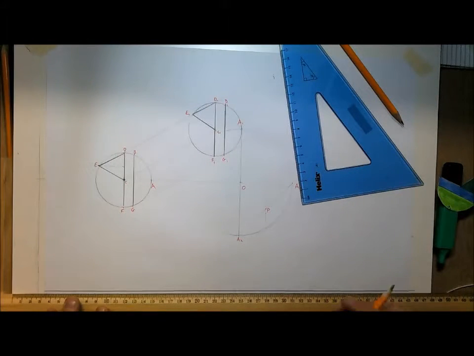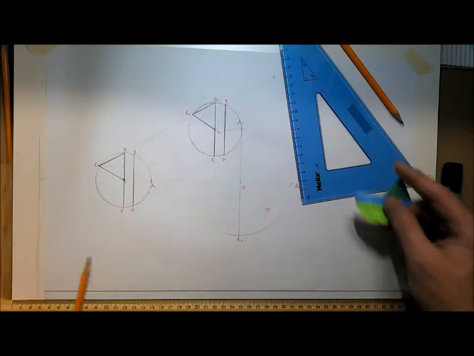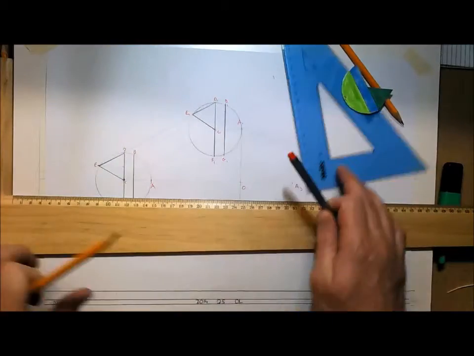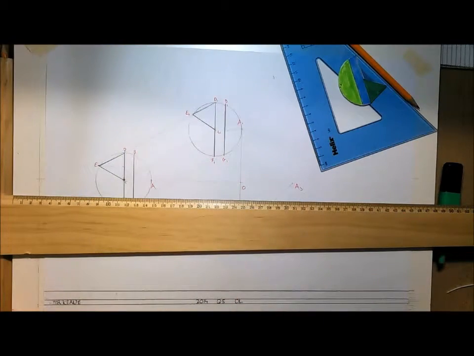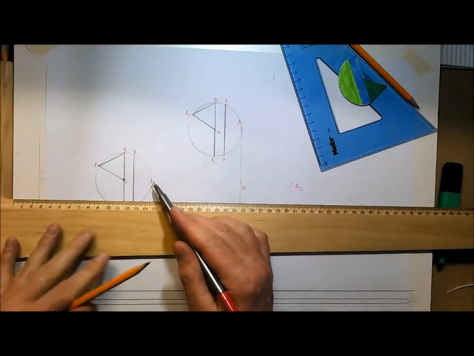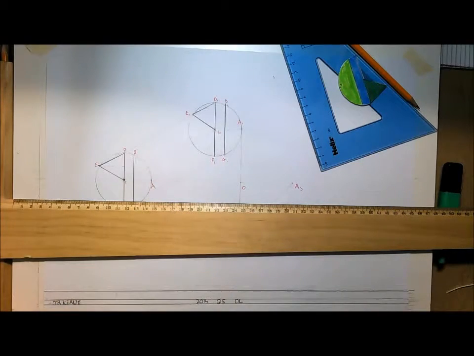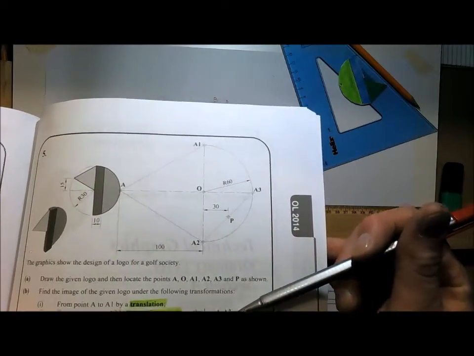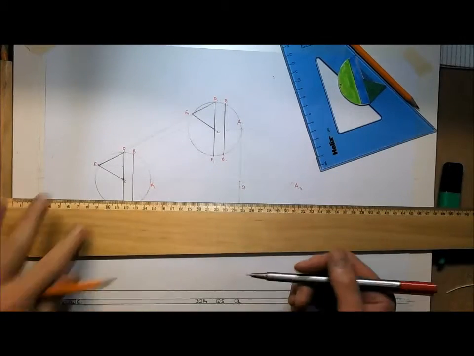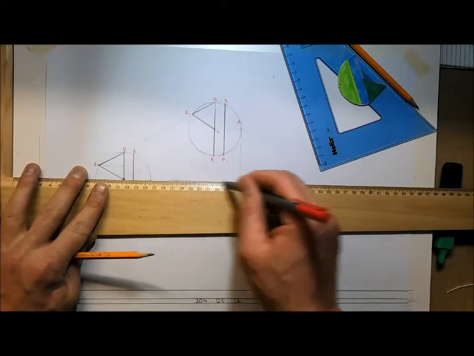Right, so now we need to get our line of axis for axis symmetry. Okay, so they've told us from A to A3, they want to do the axis symmetry in that line. So A to A3 is our line of axis. So just draw a line here.